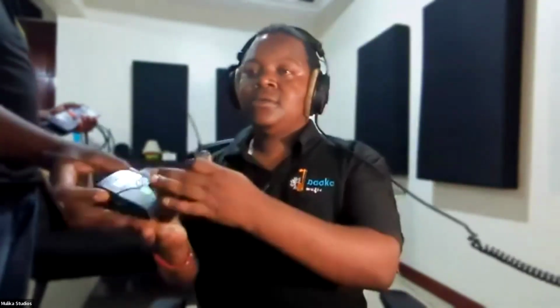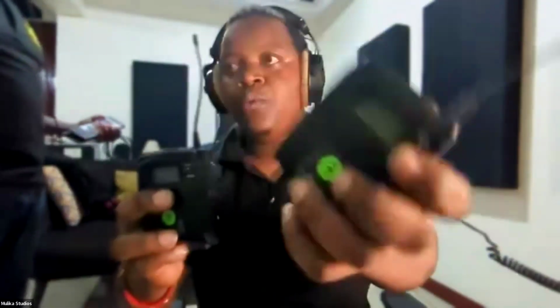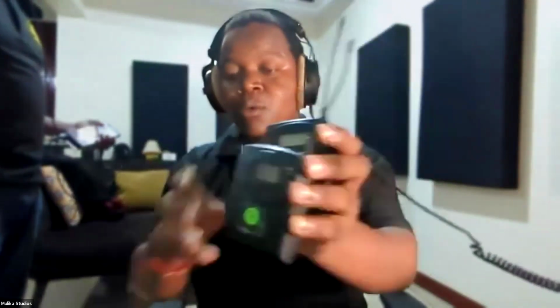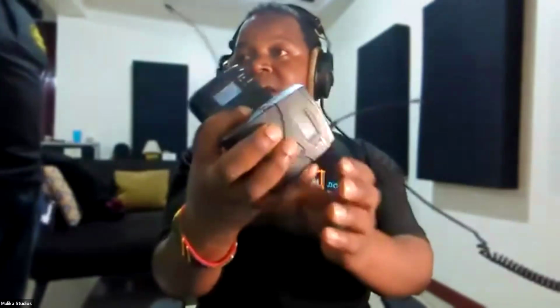So each device is marked the same, so that I know this pair moves together. This moves with this. 7 with 7. When I'm picking these radios, I'll know that this pair should be together and they should be having the same frequency range.